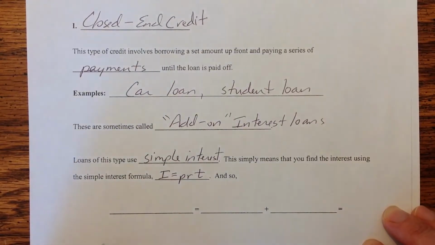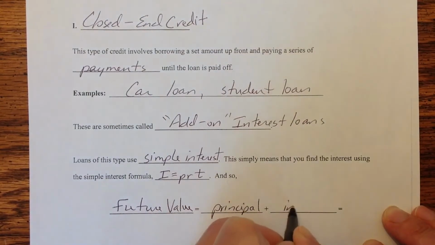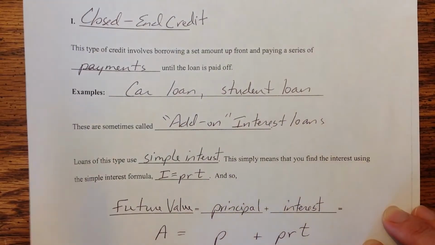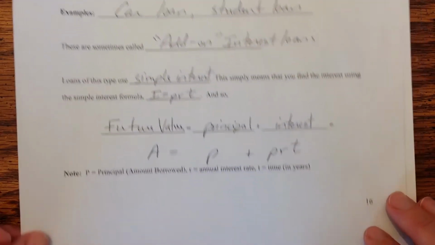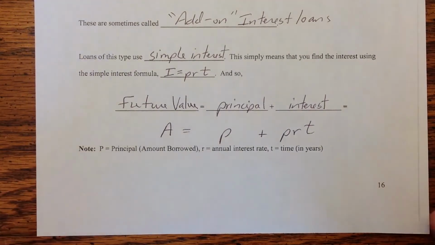Also, the future value is still what it was before: principal plus interest. Or we learned it as A equals P plus PRT. So again, we can note that P is principal, R is the interest rate, and T is time in years.